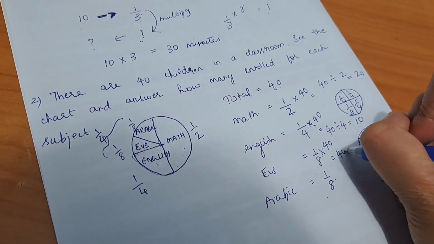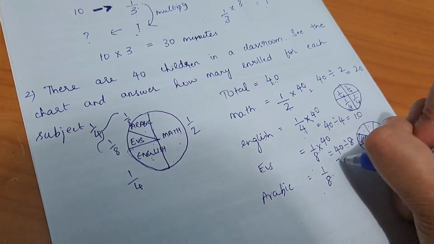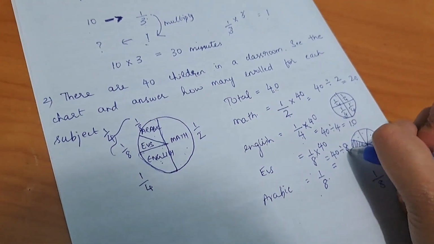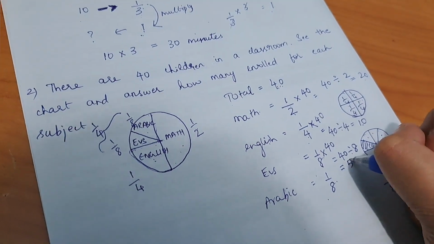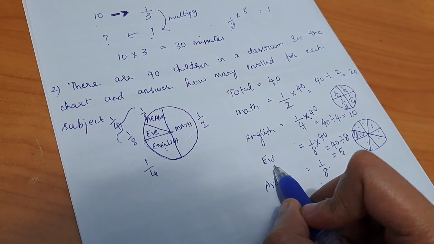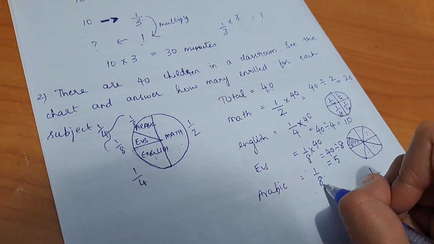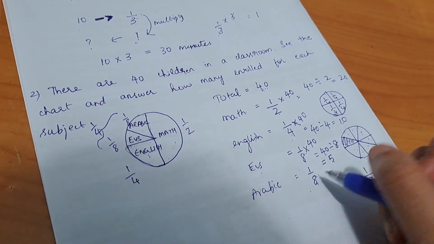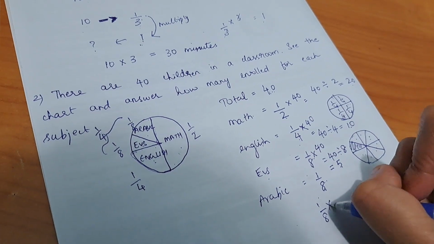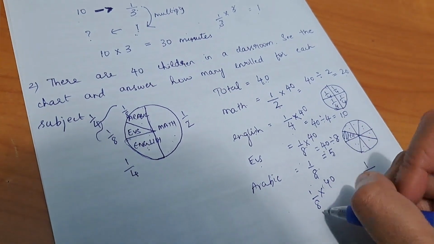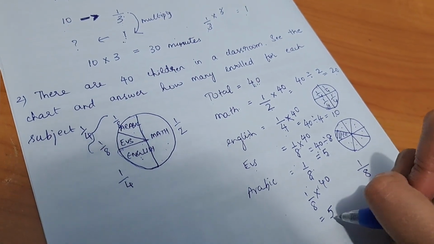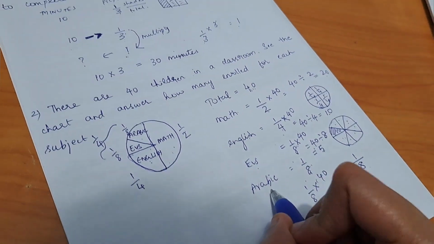That's equal to 40 divided by 8. That's equal to, in 8 tables, 8 5s are 40. So 5 kids enrolled EVS. Same goes for this. 1 by 8 multiplied by 40, which you already have, which is 5. So 5 kids enrolled for Arabic.